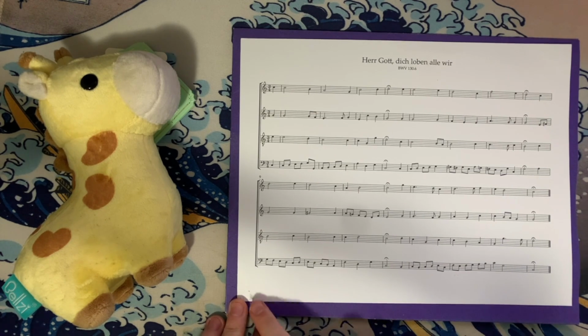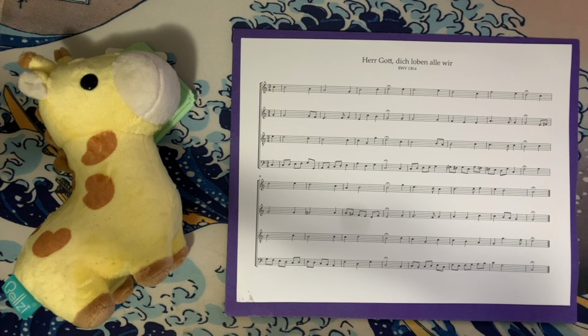Also, my printer is on its last leg, so apologies for the ink smudges that might occur on the corners or elsewhere on the page. It's difficult to get a clean copy nowadays, so I need to look into getting my printer repaired.